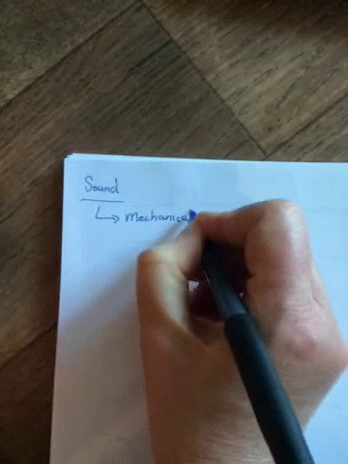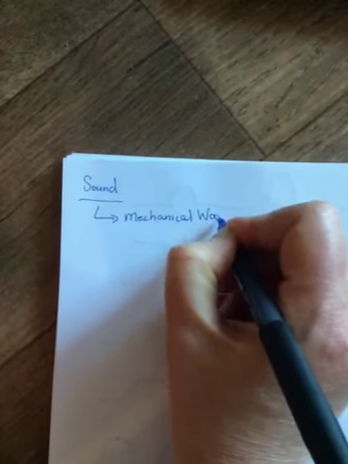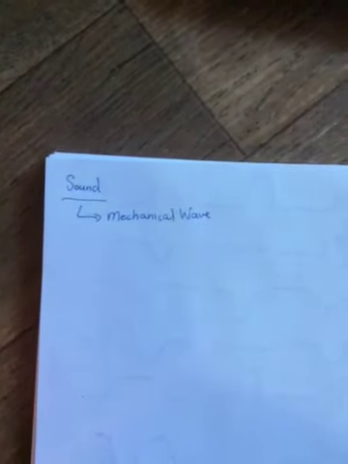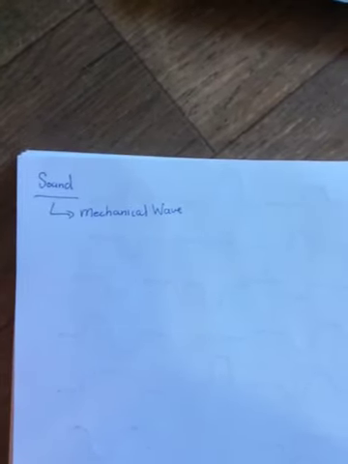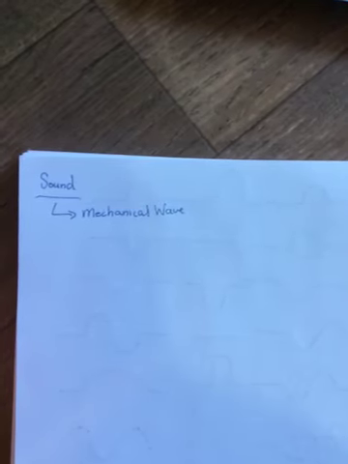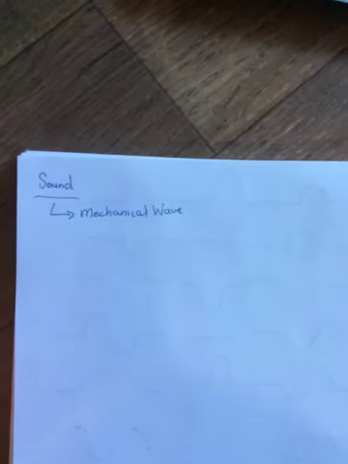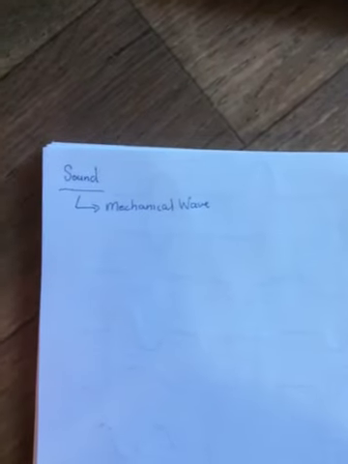and that means that it needs material in order to travel. So there is no sound in outer space, where it's a vacuum, okay, where there's no air. Sound travels best in solids, and by best we mean fastest. It travels next best in liquids, and then next fastest in gases, and not at all in a vacuum.